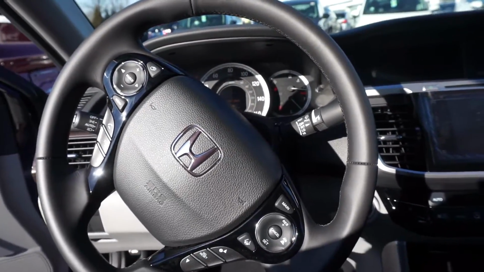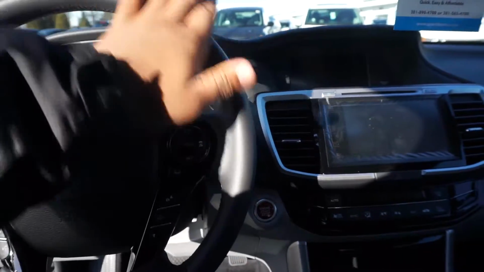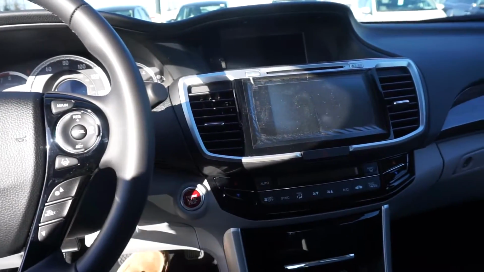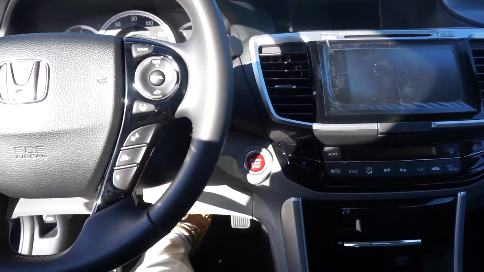So the car is in remote start mode, so all the electronics on the interior are off. So to actually start everything up in the car, put your foot on the brake and press the start button.